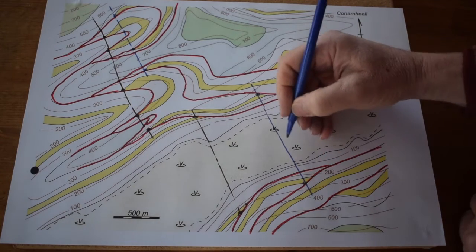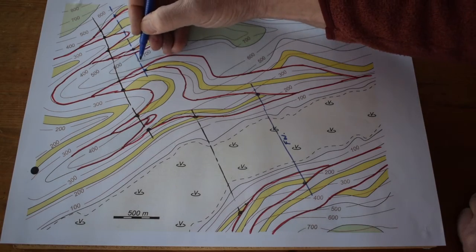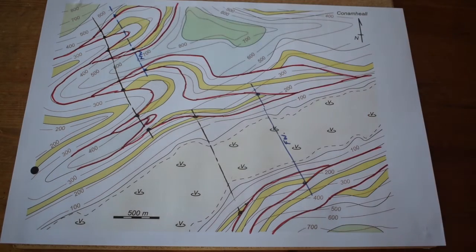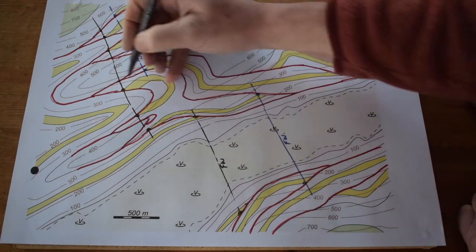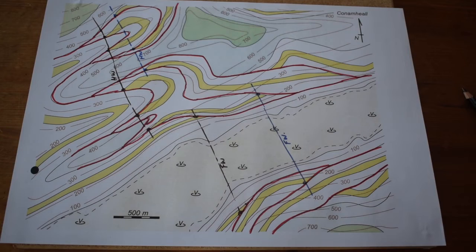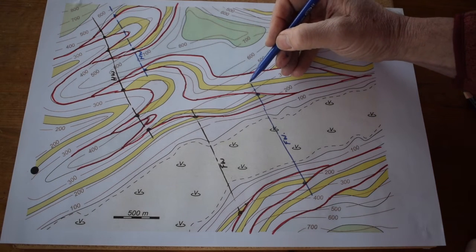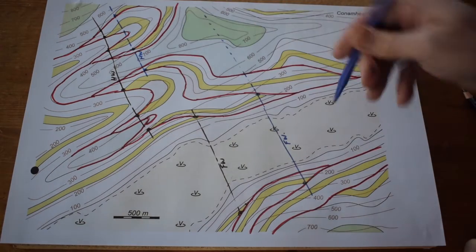So I'll label this footwall, hanging wall, footwall, hanging wall. Of course, these would have continued further. So let's just continue to extrapolate the footwall cut-off line here, and it lies buried beneath all this high ground.